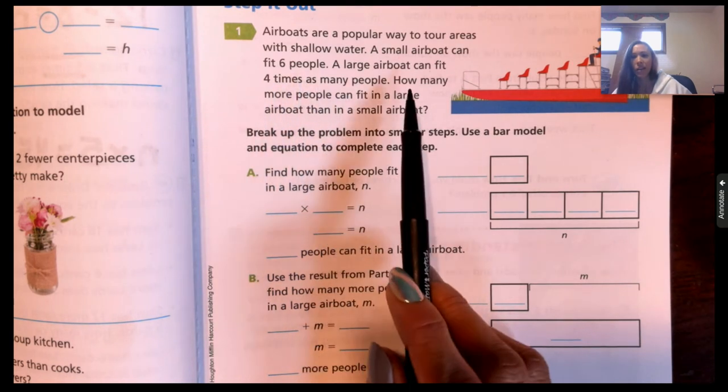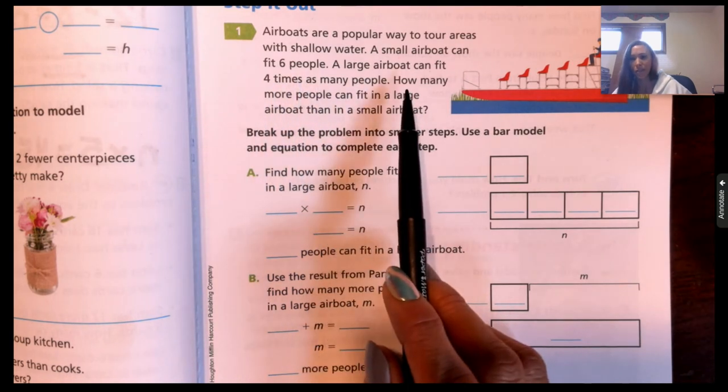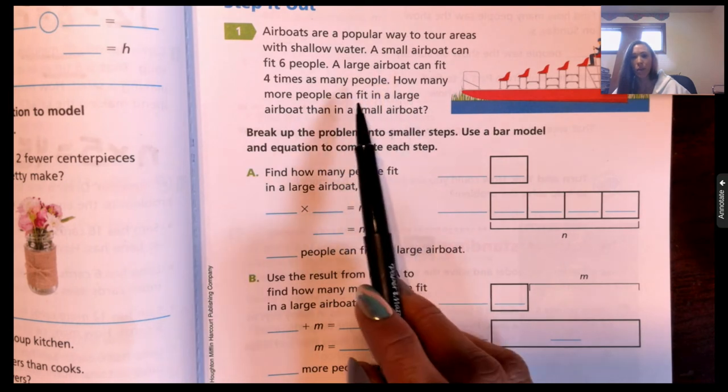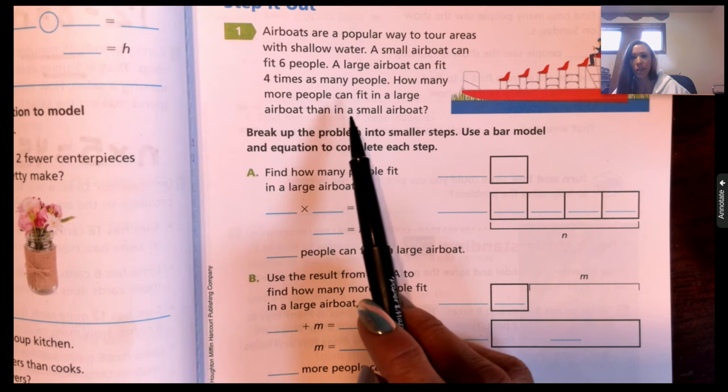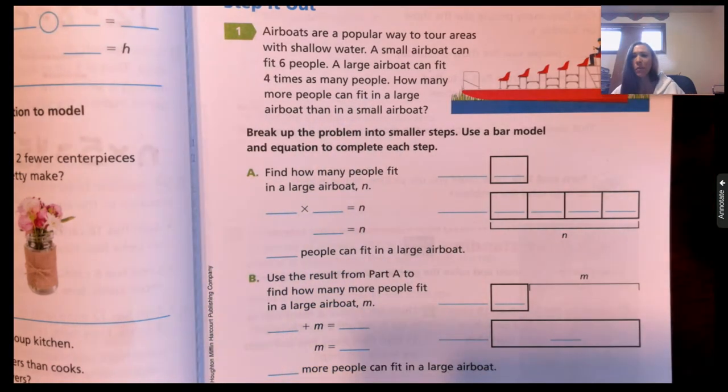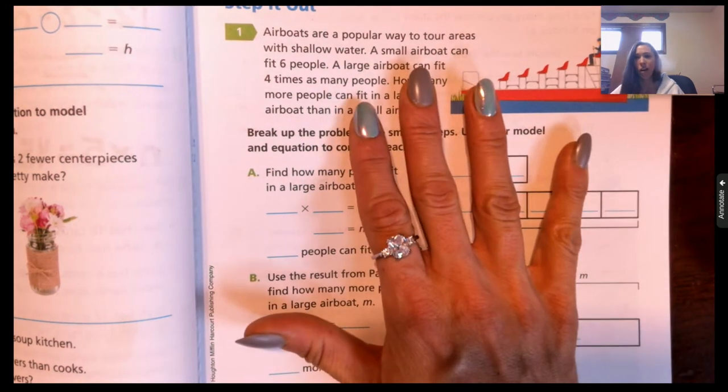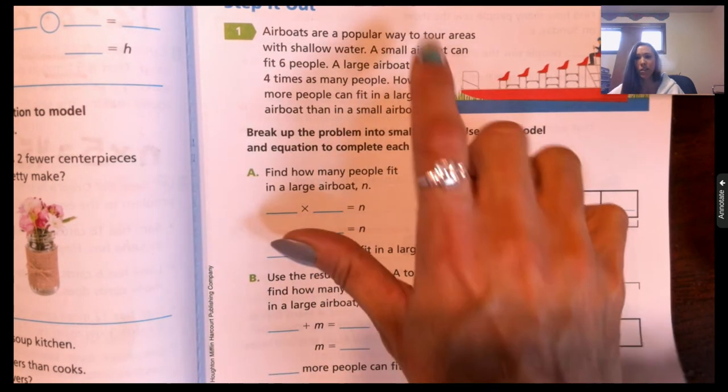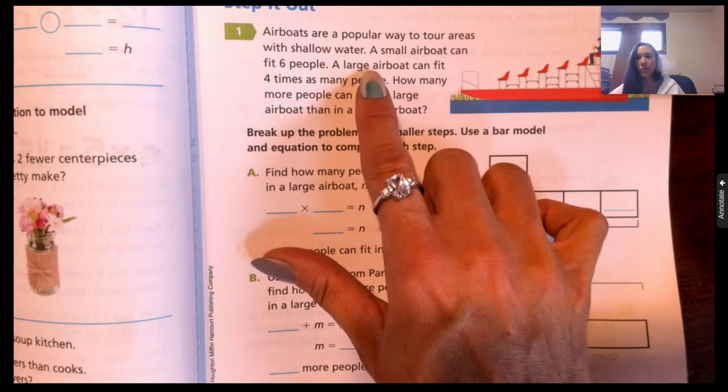And then it goes on to ask another question and another step. And it says, how many more people can fit in a large airboat than in a small airboat? This is a multi-step problem. I'm going to do it one step at a time. I'm not going to talk about this part yet until I figure this out up here.